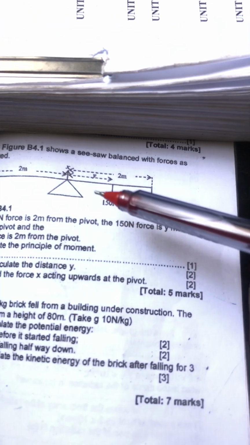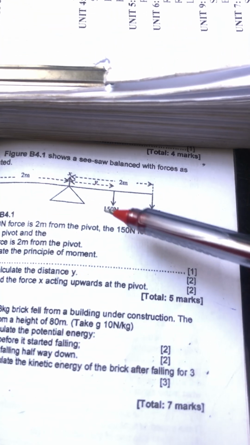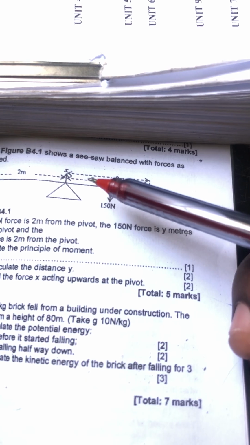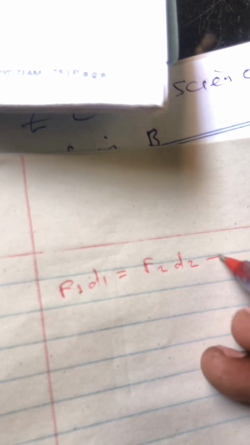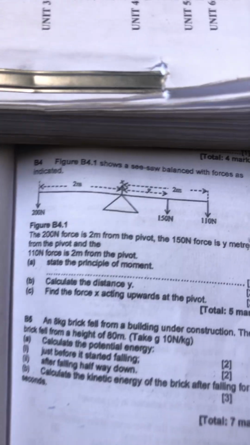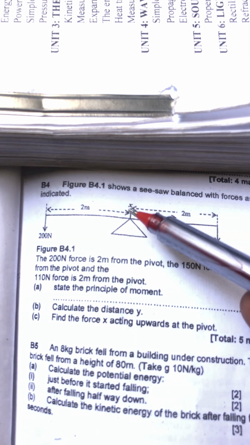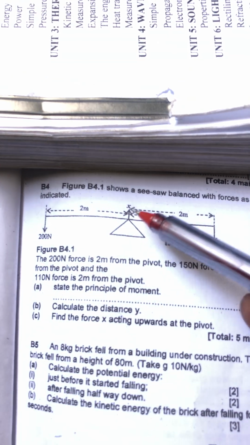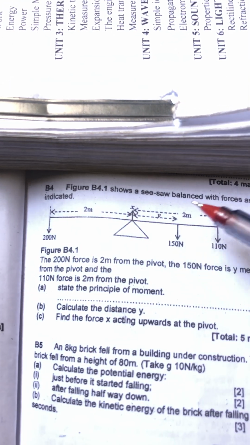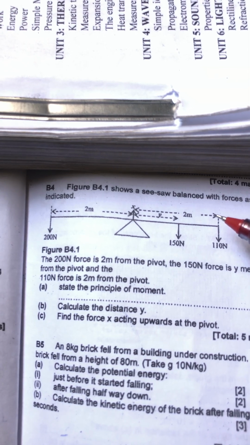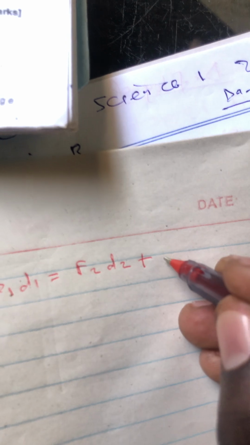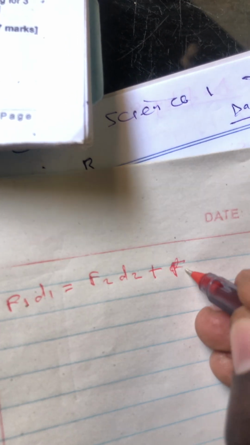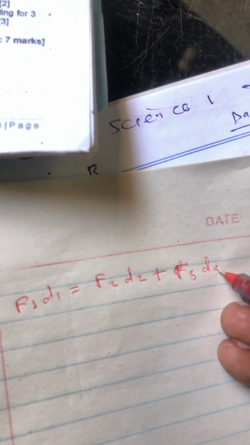So here we have got the F2, D2. So let's write F2 D2 plus, we're not going to end there because we have more distance. This is D3 from the pivot to here, and then F3. So we're going to include them as well. So we're going to say F3 D3.